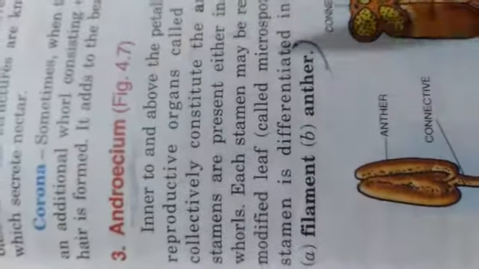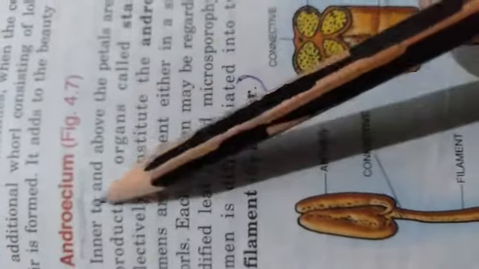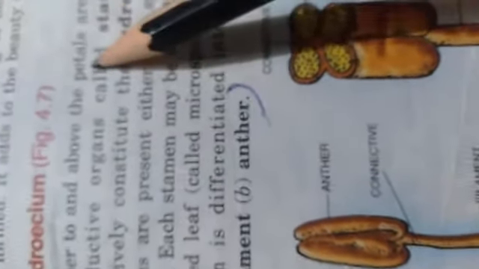Now let's start. Inner to and above the petals are present male reproductive organs called stamens. Inner to means inside, towards above the petals. And what are petals? The colored whorl of the flower is known as the petals. The corolla or petals are both the same, and these are colored. In the previous class I had told you about the petals.